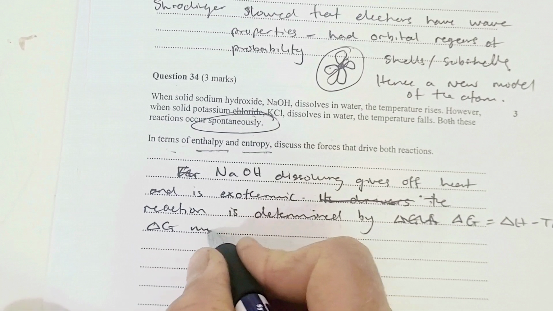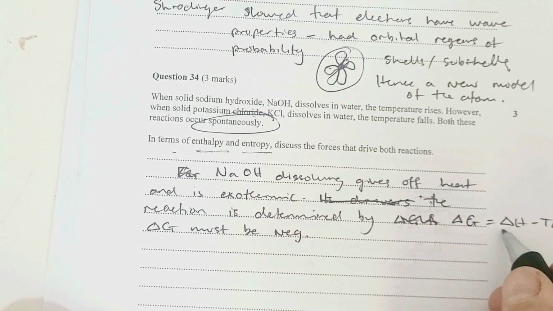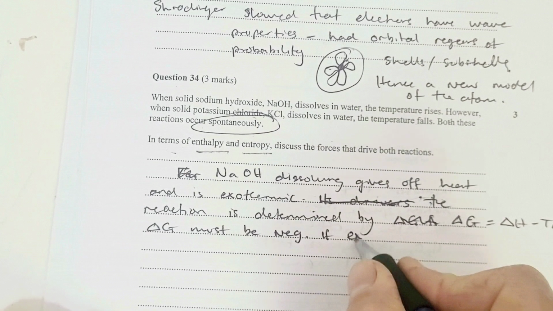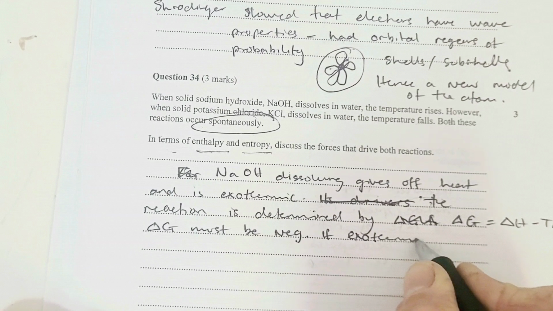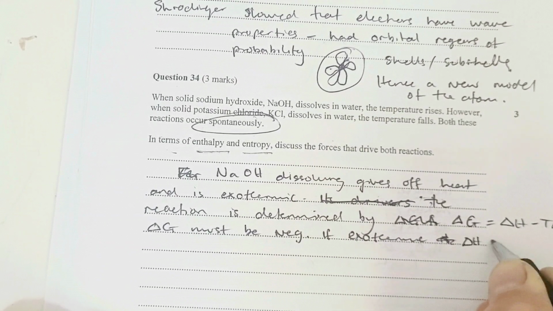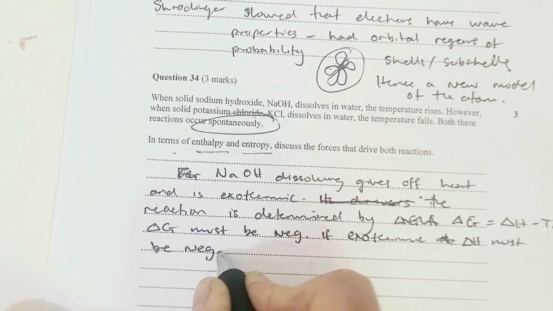Delta G must be negative. If exothermic, delta H is negative.